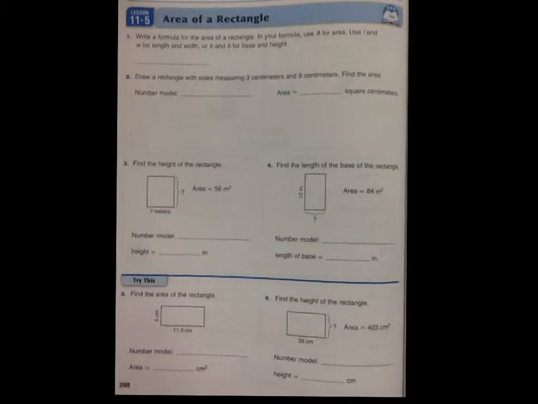For the first one, it says write a formula for the area of a rectangle. In your formula, use A for area, use L and W for length and width, or B and H for base and height. Who can tell me the two formulas that could have been written down? Yes, you could have had area equals length times width, or area equals base times height.